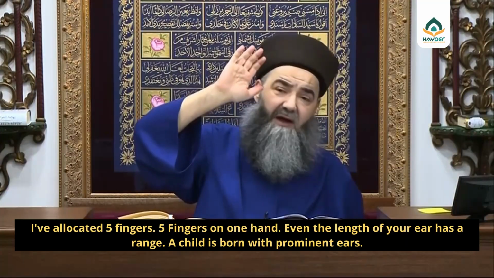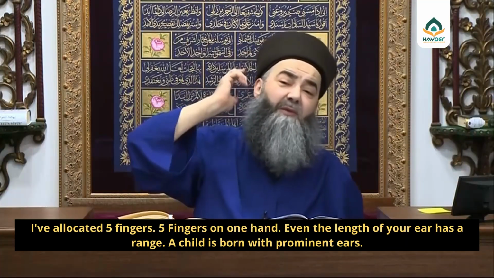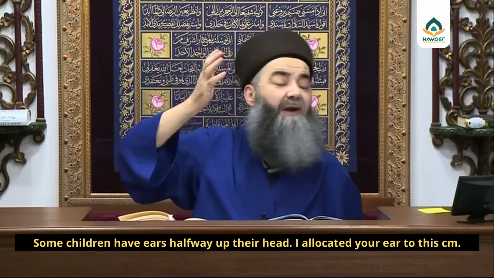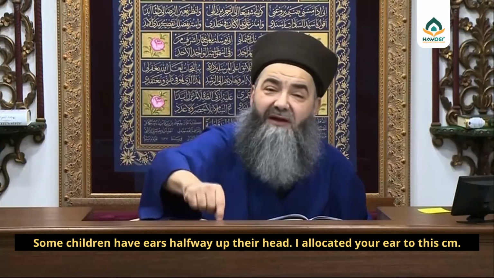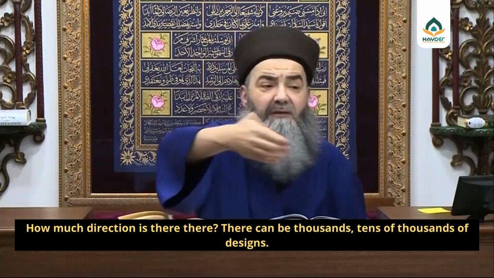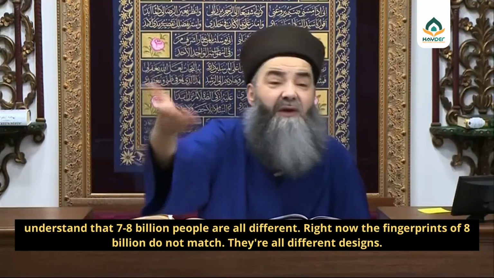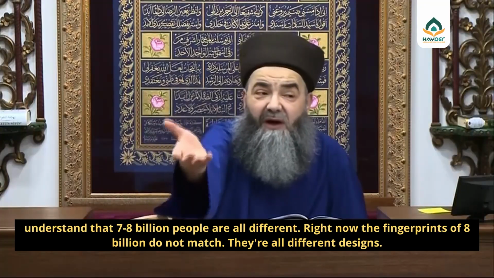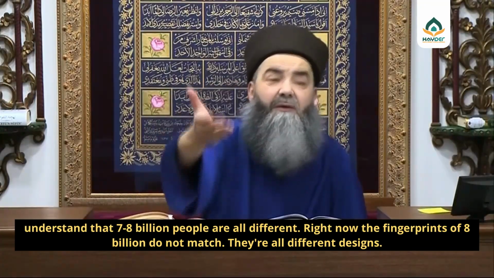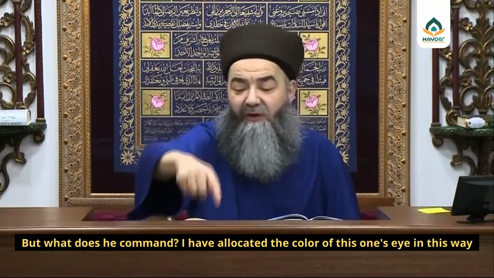Even the length of your ear has a range. A child is born with prominent ears. Some children have ears halfway up their head. I allocated your ear to this centimeter. How much direction is there? There can be thousands, tens of thousands of designs. Understand that 7 to 8 billion people are all different. Right now, the fingerprints of 8 billion do not match. They're all different designs. But what does he command?